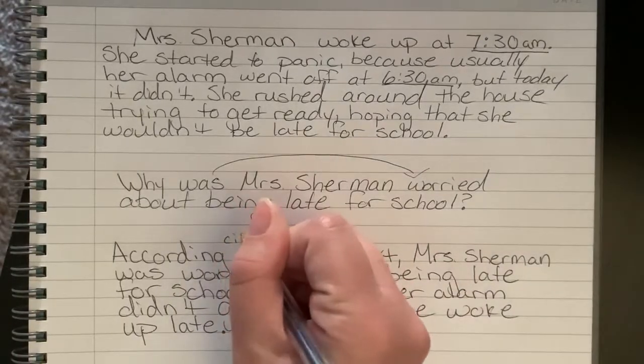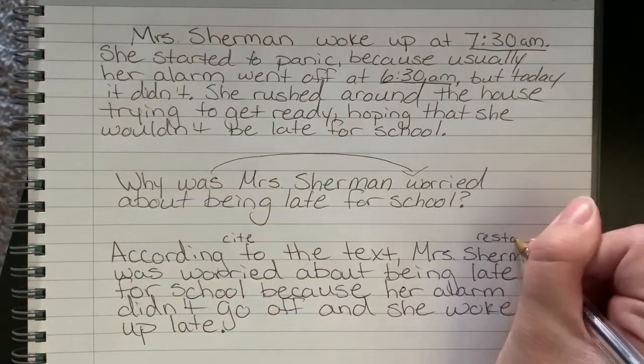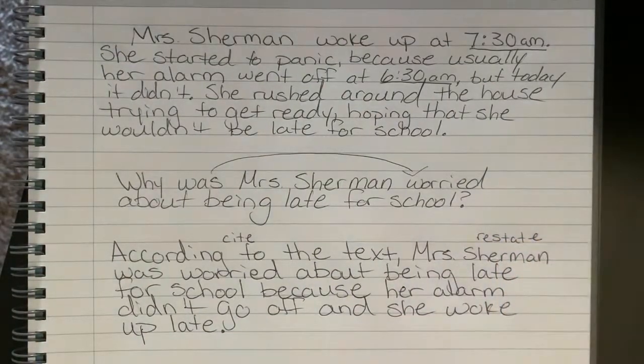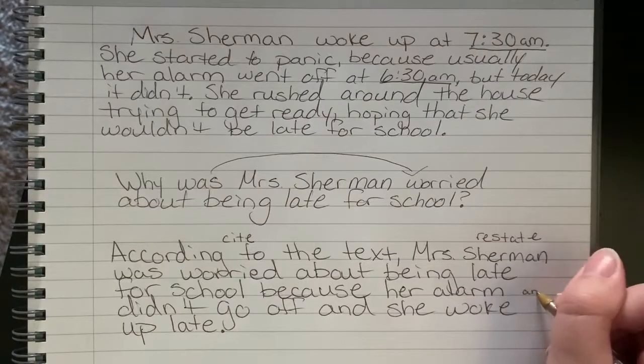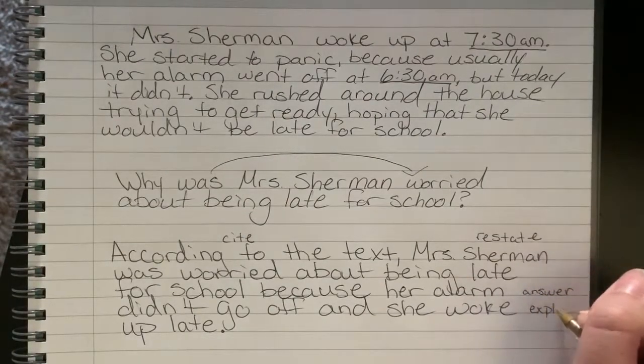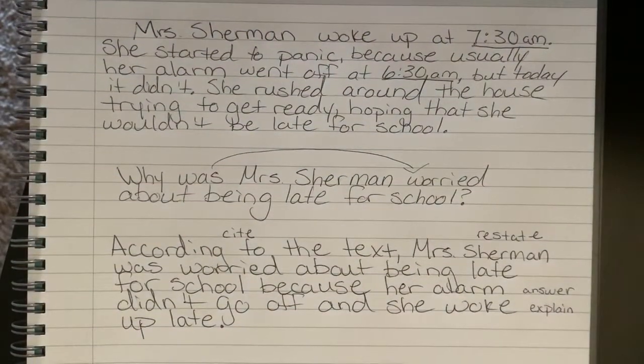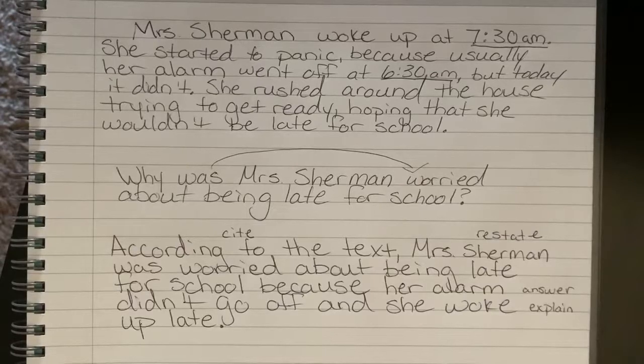We have our citing, we have our restating, we have our answer and our explanation. This is how you use the RACE method to answer a question.